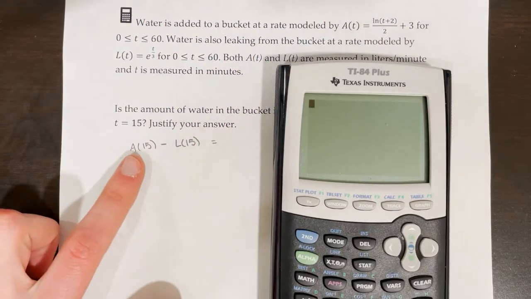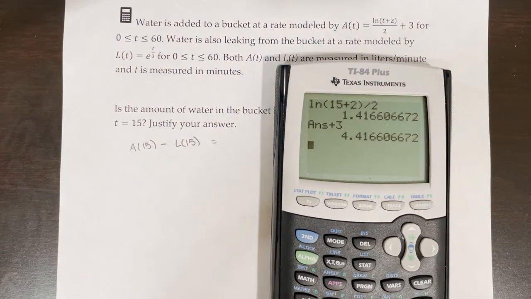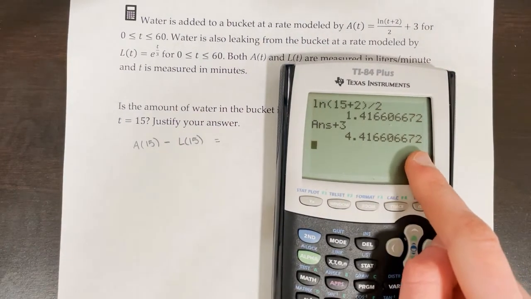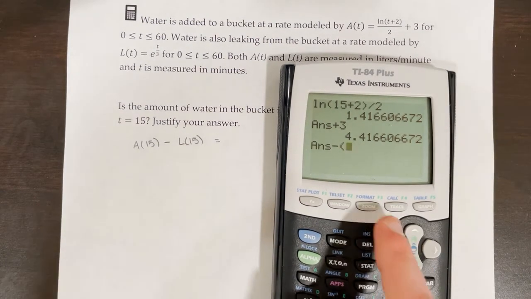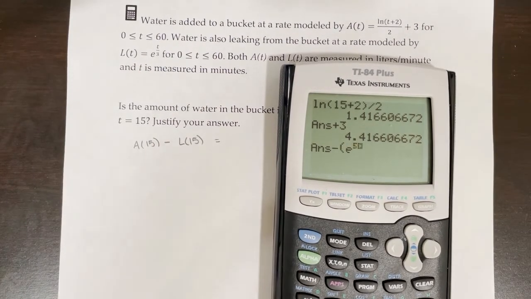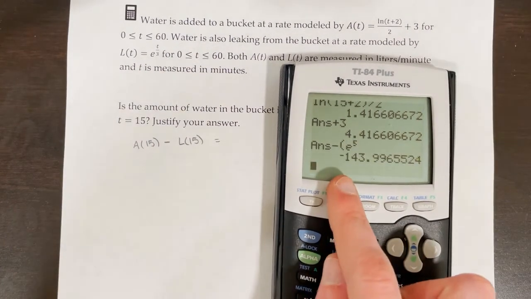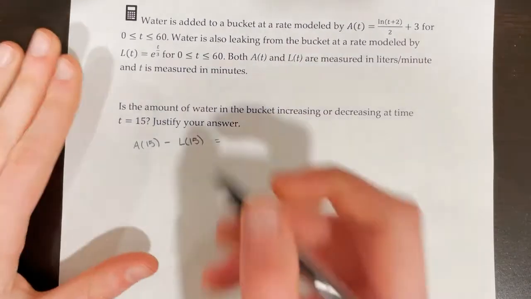So when I plug that in, I will first plug in 15 to the A function, and I get this number. But then I need to subtract L of 15. So I need to do minus, and then I need to plug in 15 to this function. So it would really just be e to the 5th right there. And it gives me this, negative 143.996. So I'm going to jot that down.